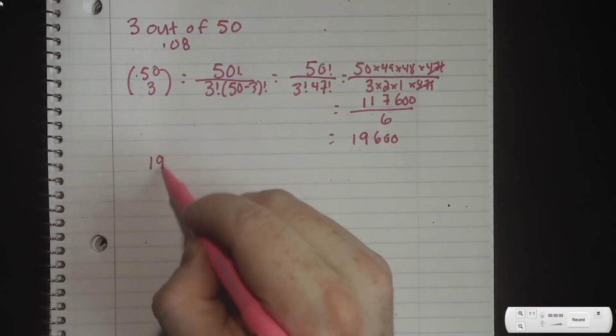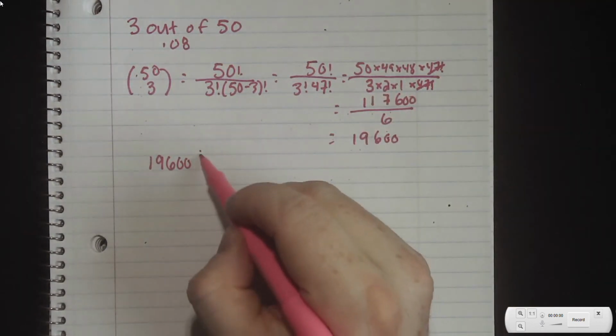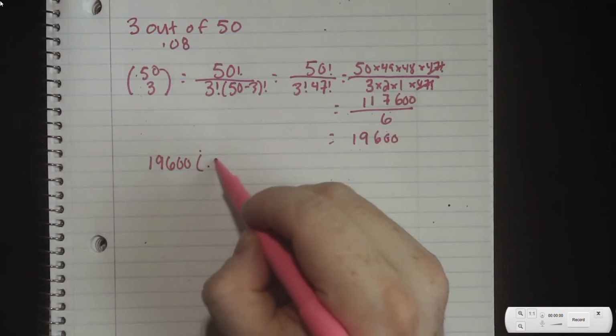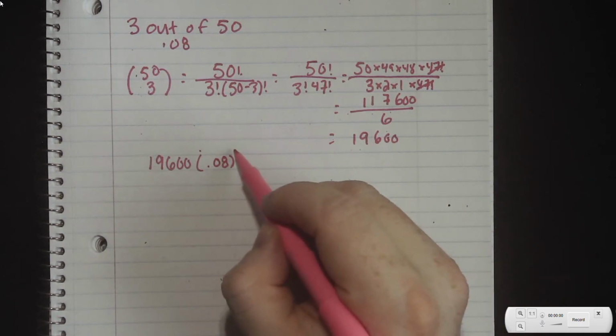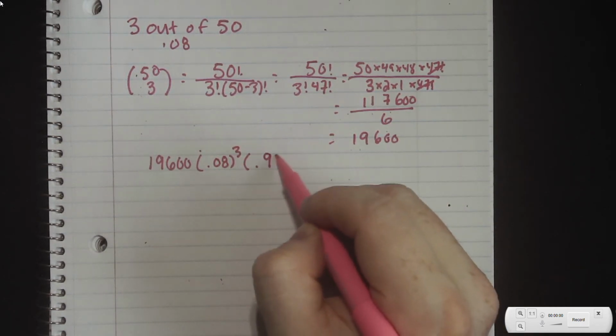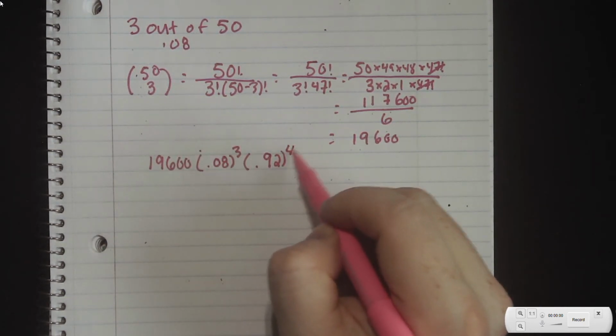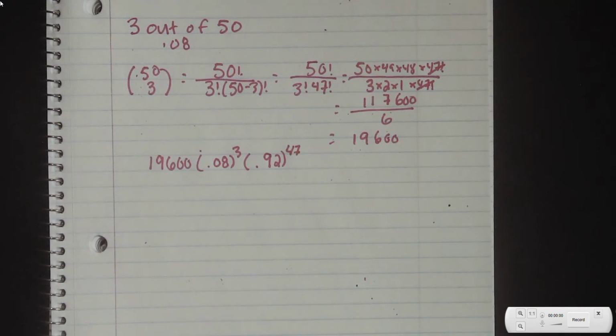So 19,600 times 0.08, and we want 3 to be defective, so this would be a 3 here. And then the opposite probability would be 0.92. And so if there's 50 total, we want 47 to be effective.